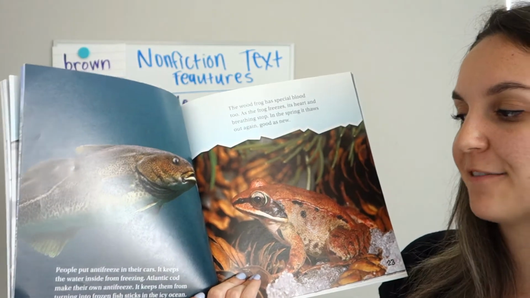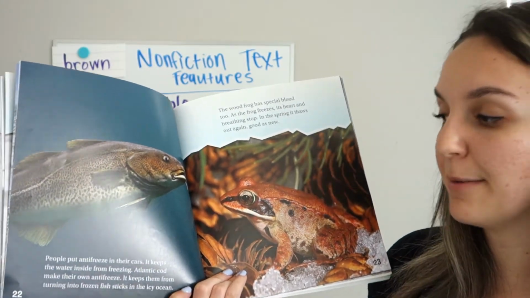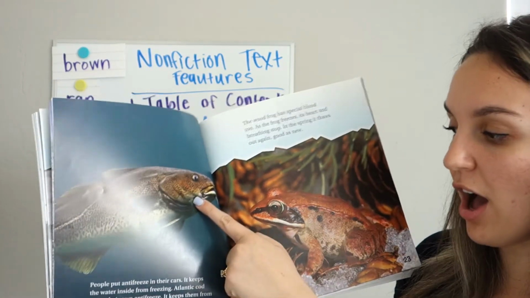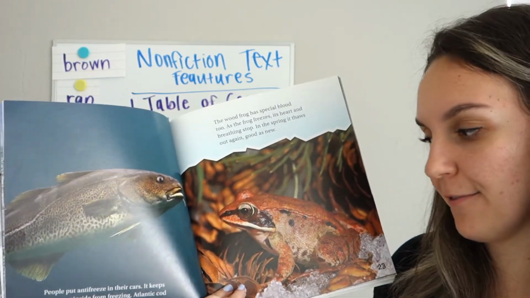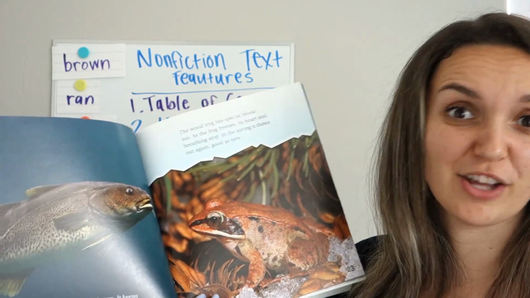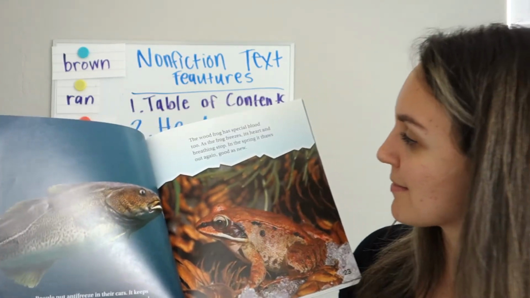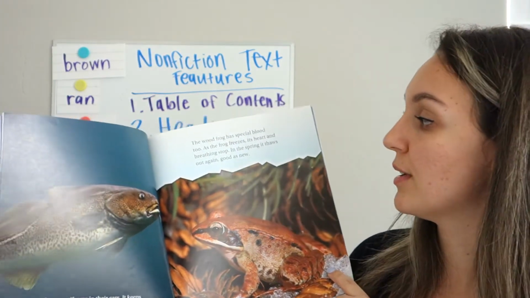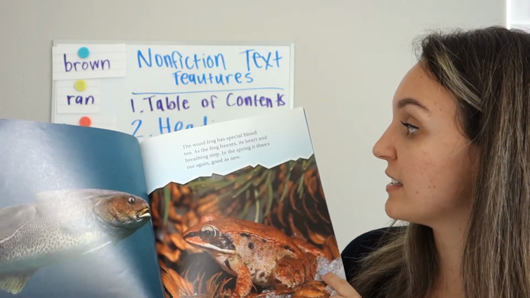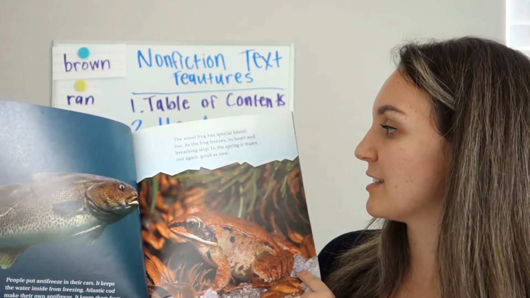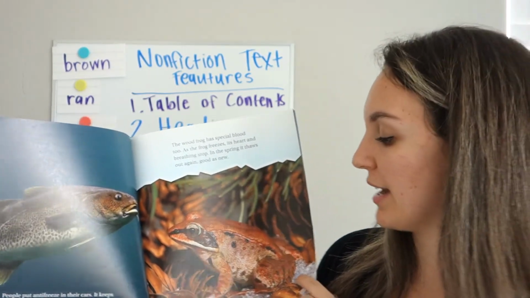People put antifreeze in their cars. It keeps the water inside from freezing. Atlantic cod make their own antifreeze. It keeps them from turning into frozen fish sticks in the icy ocean. The wood frog has special blood too. As the frog freezes, its heart and breathing stop. In the spring, it thaws out again, good as new.